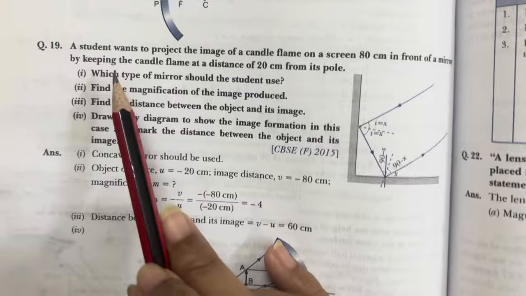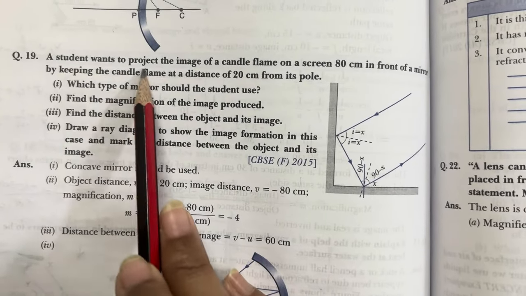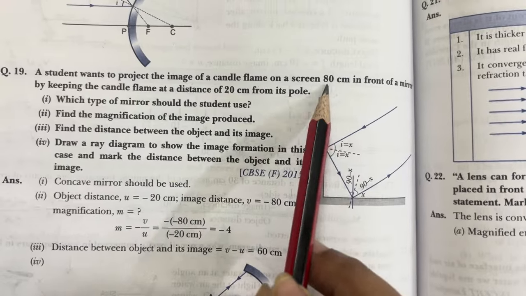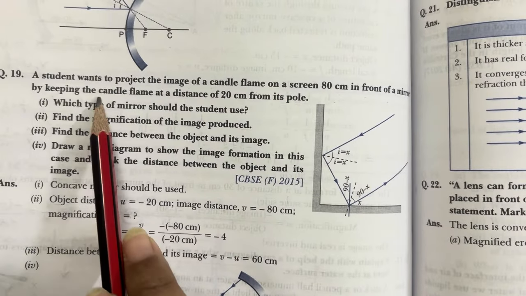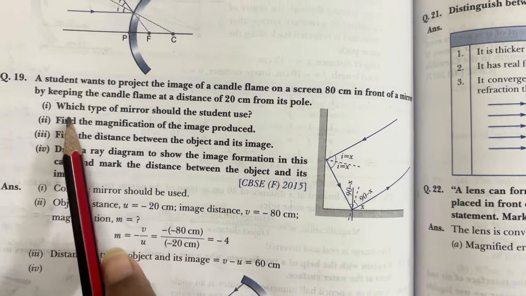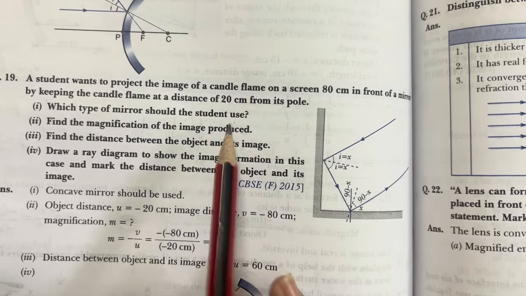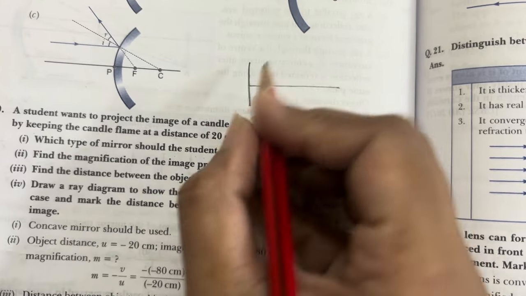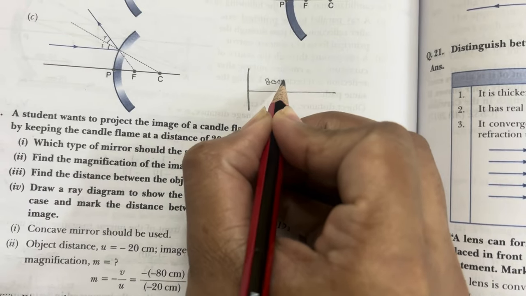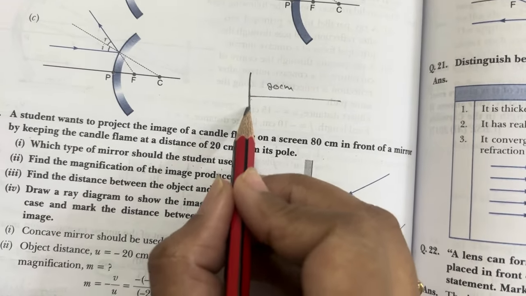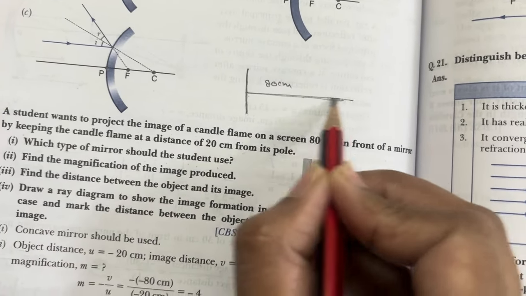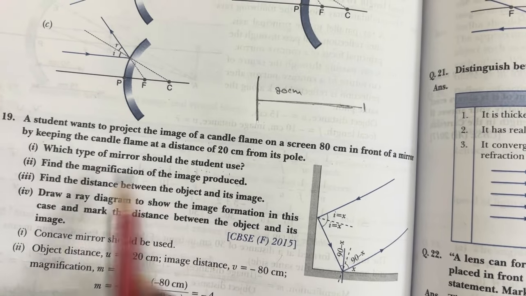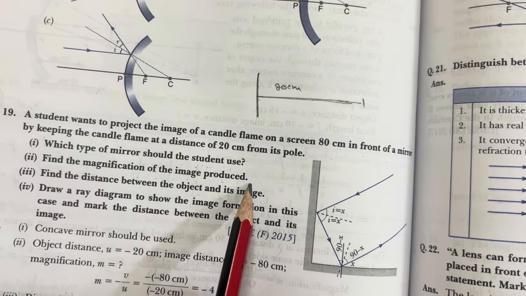Now, going ahead with the next question. It says that a student wants to project an image of a candle on a screen 80 centimeters in front of the mirror by keeping the candle under some conditions. Which type of mirror should the student use? So whatever the mirror is, this distance is 80 centimeters. The image is supposed to fall here. The total distance is this. Somewhere here the mirror is kept. Which type of mirror should the student use? Find the magnification of the image produced.